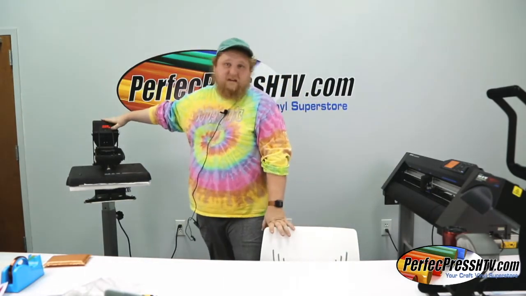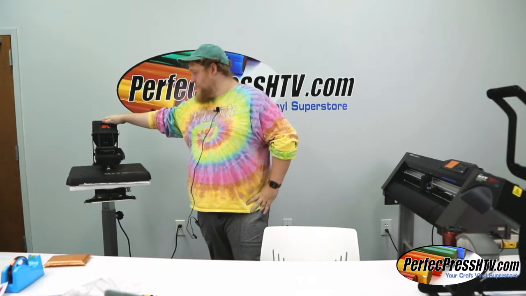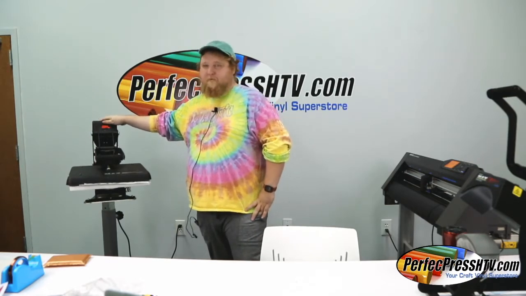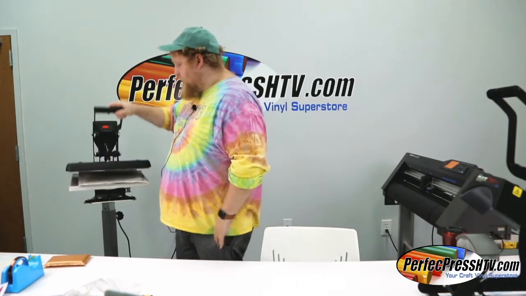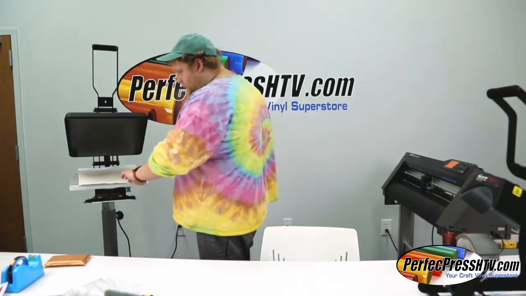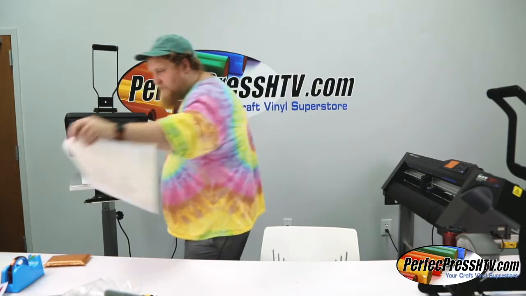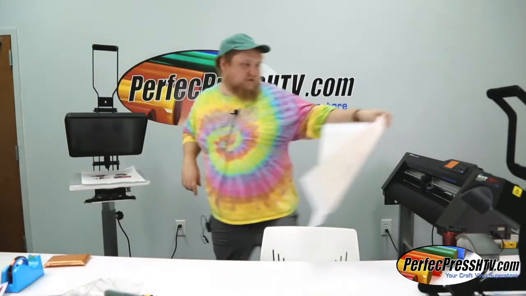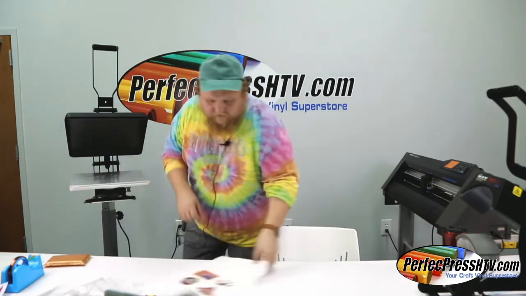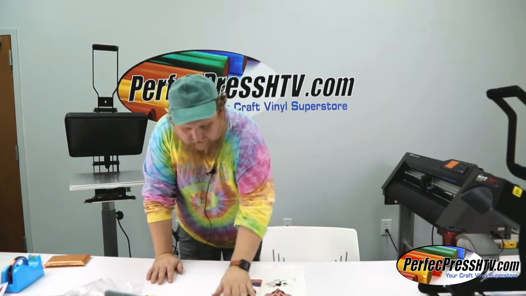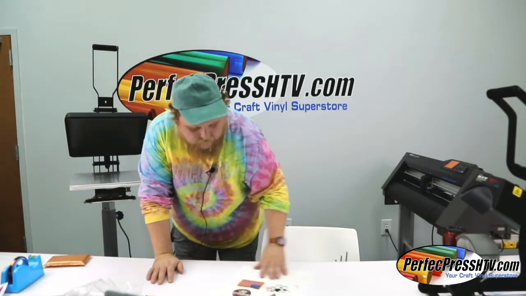So we got 10 seconds left on our heat press. All right, here it goes. I'm going to pop it. We're going to pull away our sublimation sheet. Put it to the side. We'll put it over here. And now we're going to take our twill and move it quickly over to a cool table and try to keep it nice and flat so it doesn't wrinkle out too much.